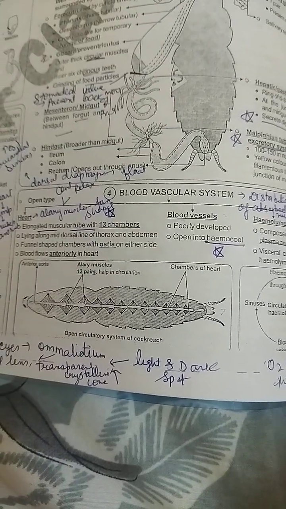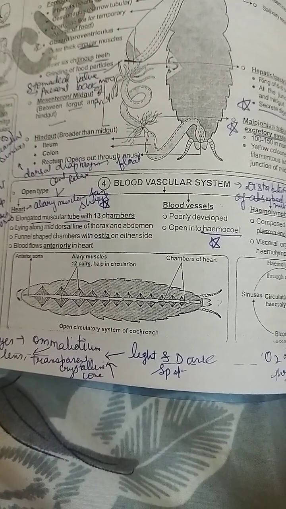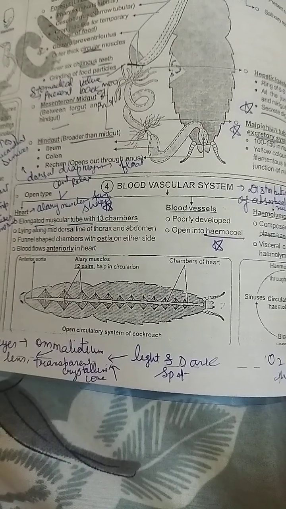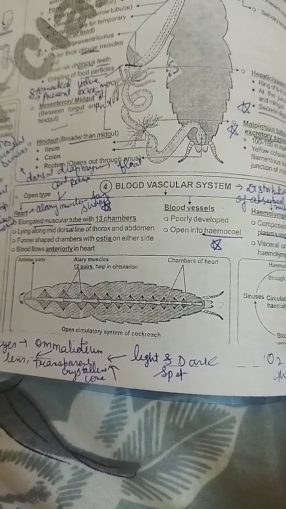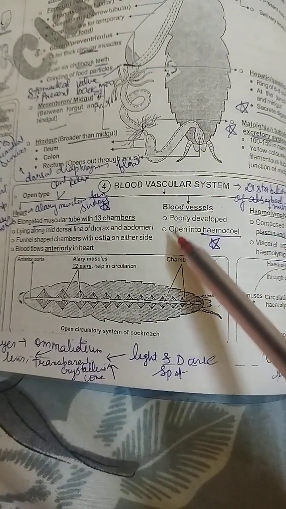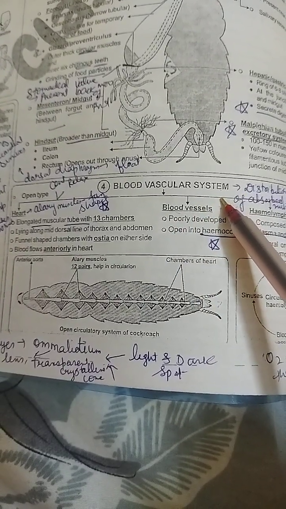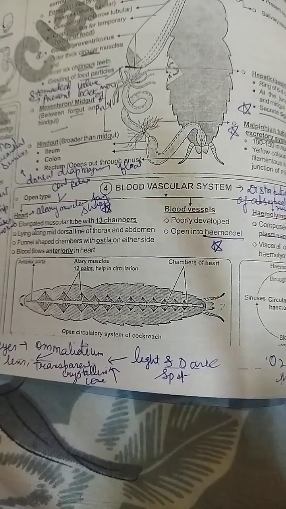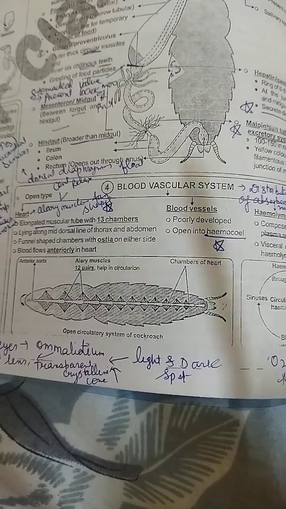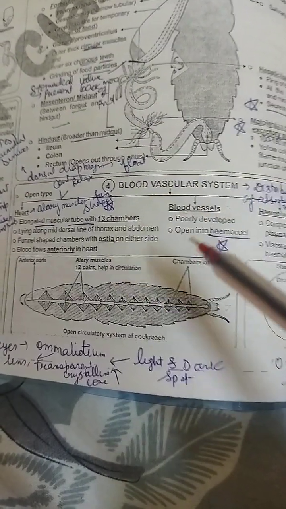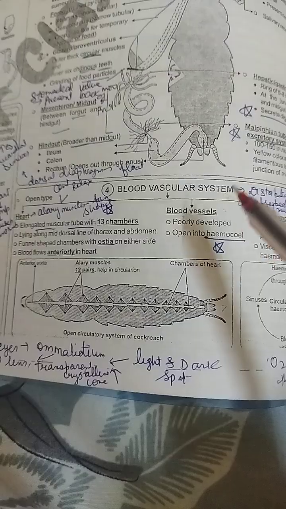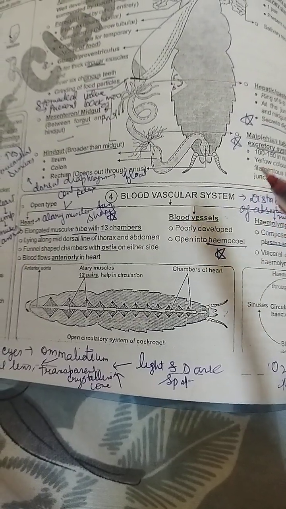Good morning dear students. Today we will discuss the next topic of our chapter, structural organization in animals, that is the circulatory system of the cockroach. Already we have discussed the classification, morphology and digestive system of the cockroach. Today we are going to discuss the blood vascular system of the cockroach.